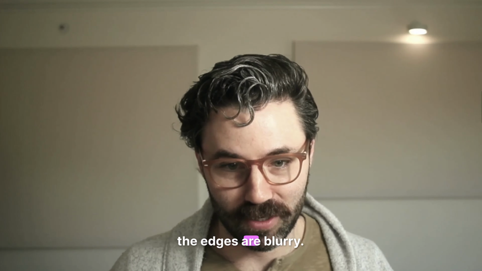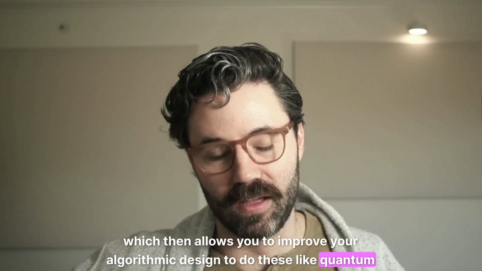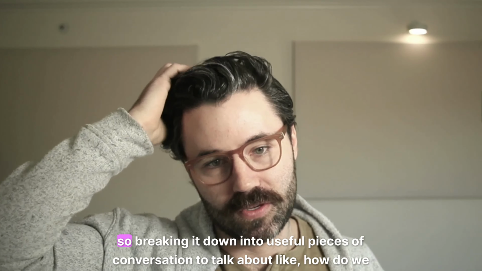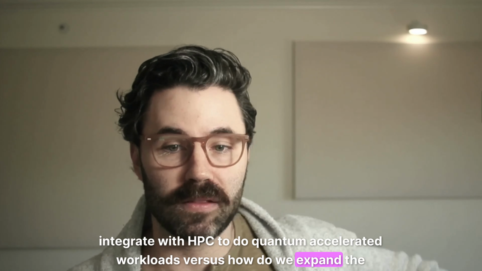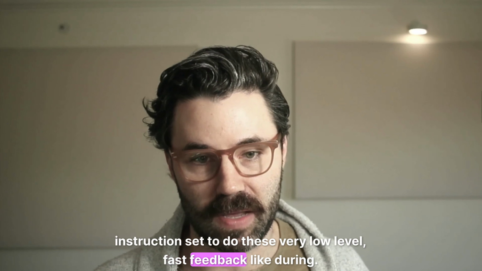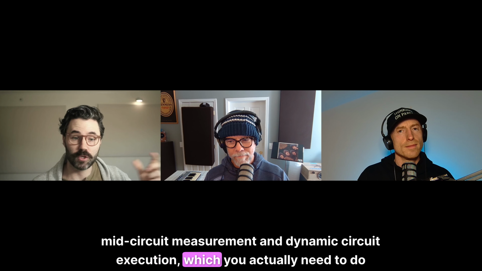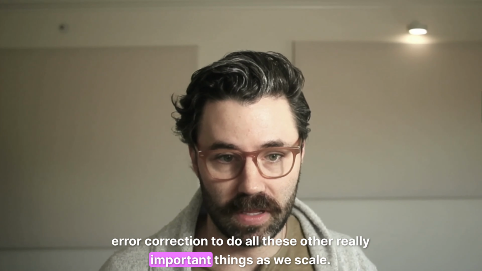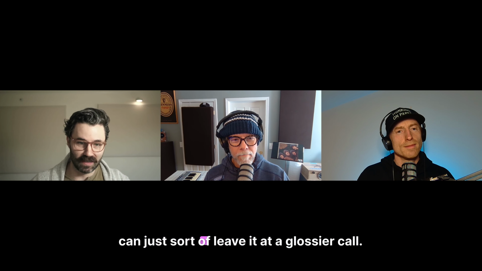The edges are blurry because you are adding capabilities at the low level, error mitigation, better control, which then allows you to improve your algorithmic design to do these quantum accelerated applications, and back and forth like this. So it's about breaking it down into useful pieces of conversation: how do we integrate with HPC to do quantum accelerated workloads, versus how do we expand the instruction set to do very low level fast feedback during a quantum circuit while your quantum information is still coherent, things like mid-circuit measurement and dynamic circuit execution, which you actually need to do error correction and all these other really important things as we scale. There's a bunch of interesting pieces in that if you want to pick one, or we can just leave it at a gloss, your call.